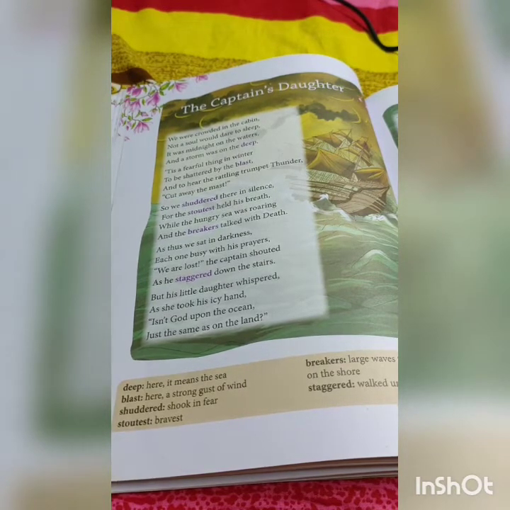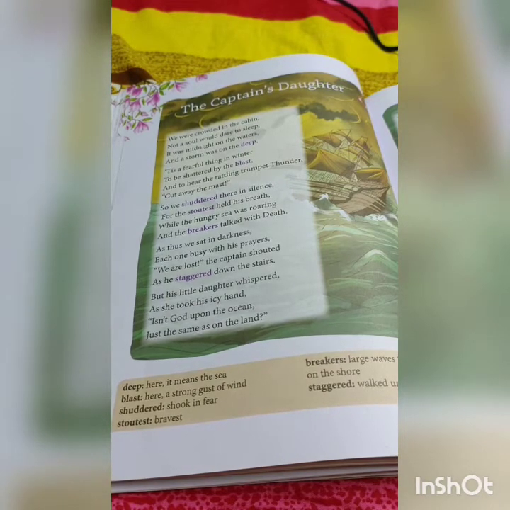Now this is written in short form. It is a fearful thing in winter to be shattered by the blasts, and to hear the rattling trumpet thunder cut away the mast. See what has happened? It is a fearful thing in winter.